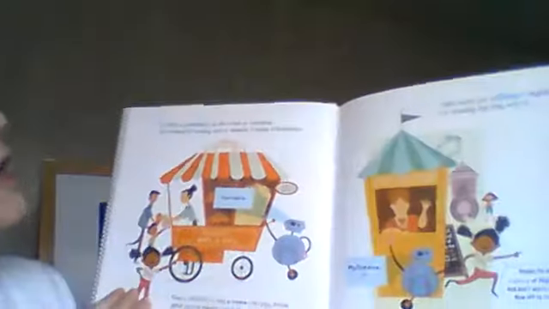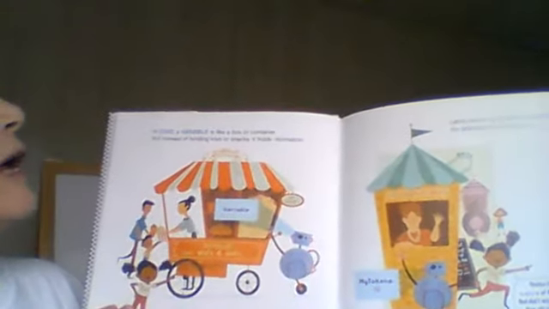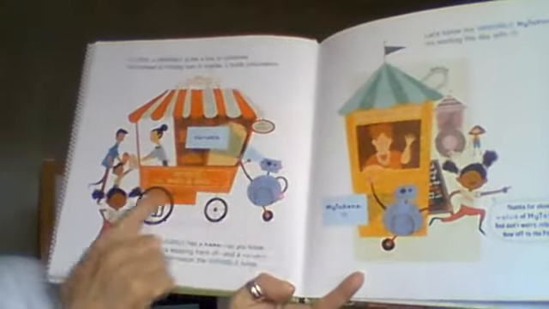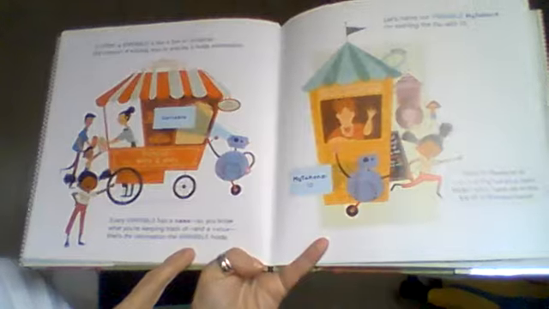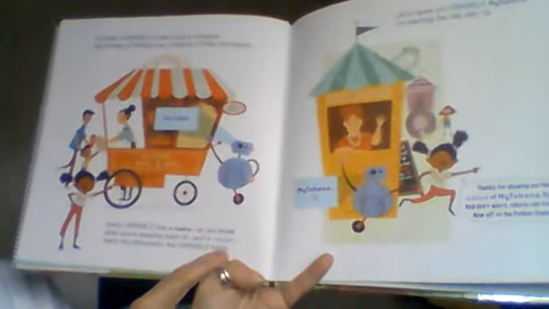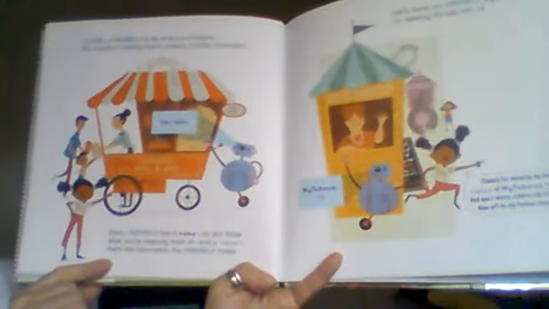In code, a variable is like a box or a container, but instead of holding toys or snacks, it holds information. Every variable has a name, so you know what you're keeping track of, and a value. That's the information the variable holds.